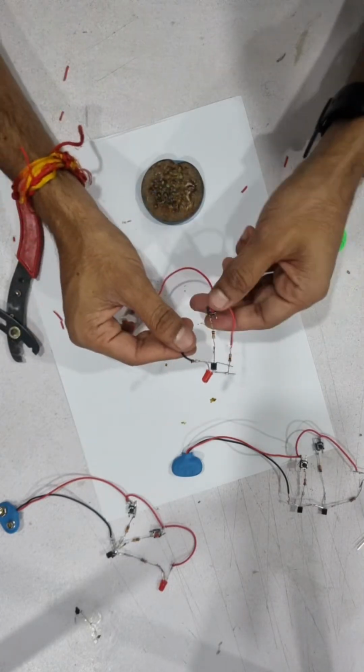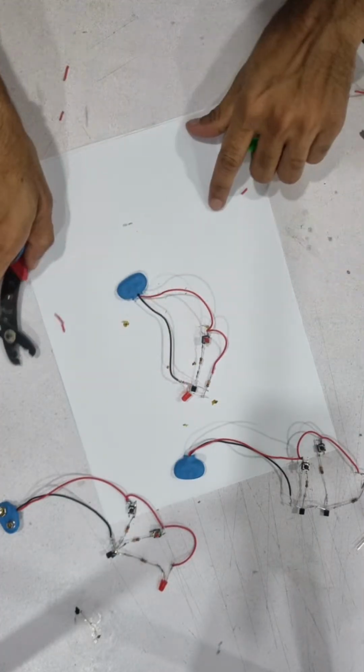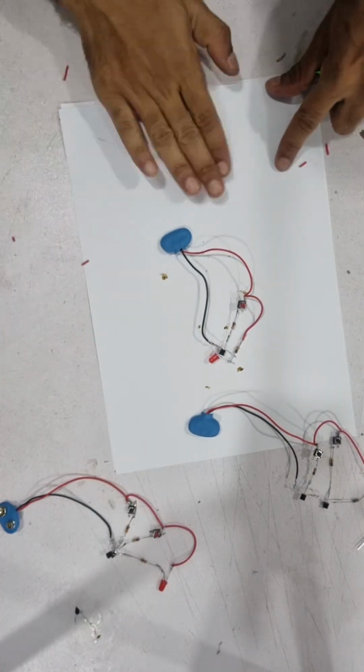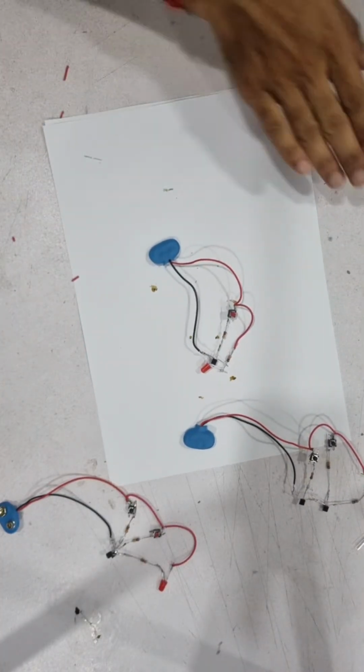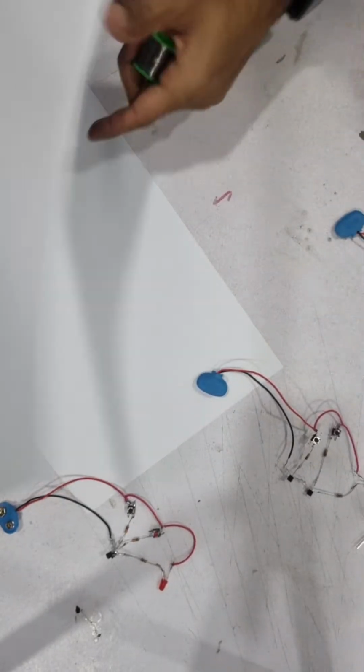Now can you see? Okay, so all the connections we have done. Just clean the table before we start the demonstration. I'll flip the paper.